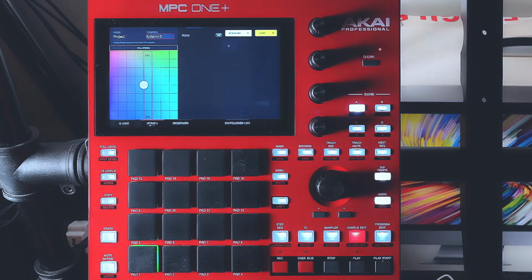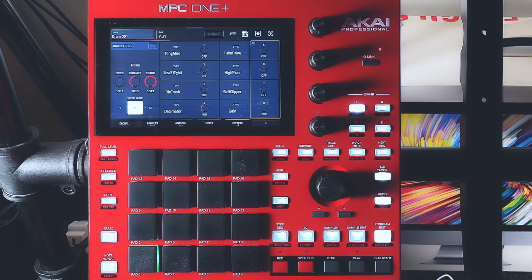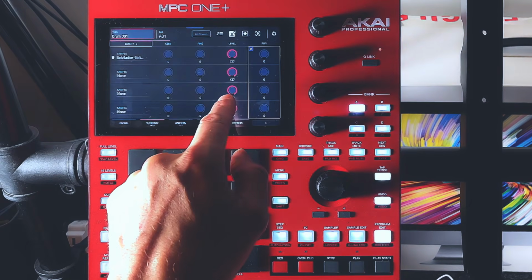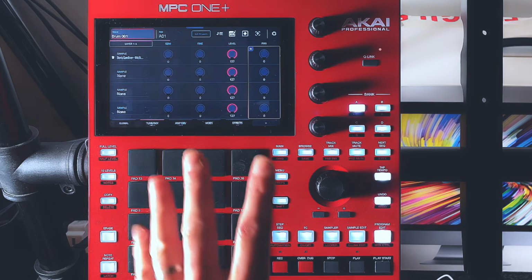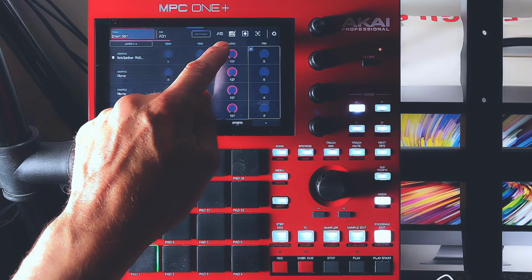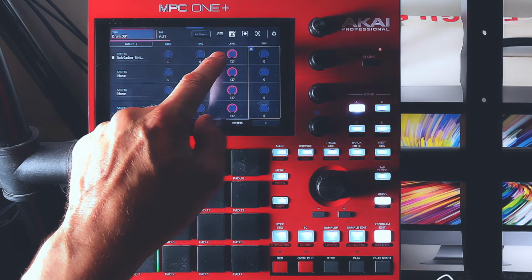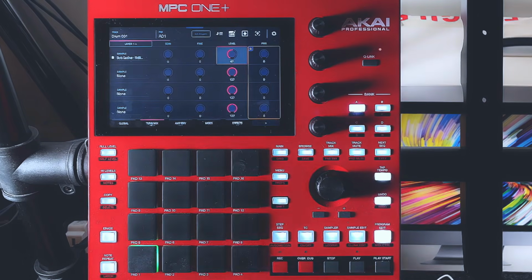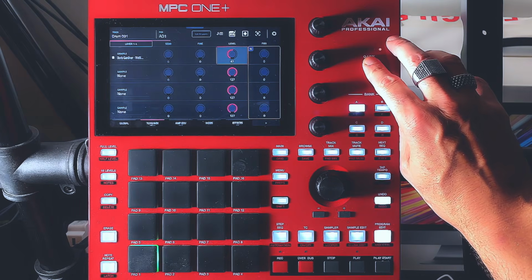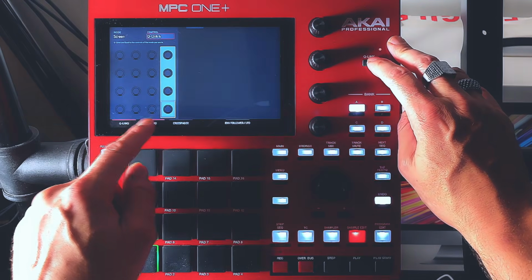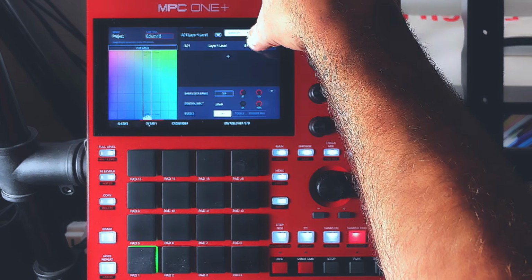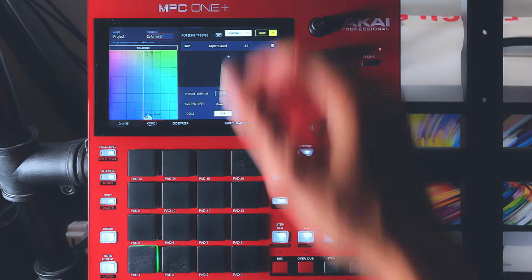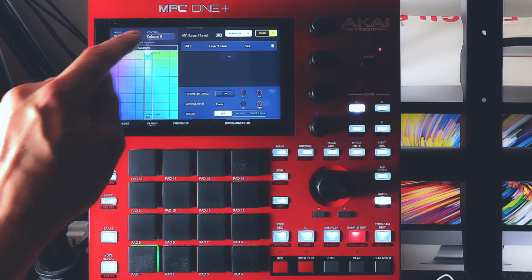So let's press Learn. Now what this does is whatever level that I bring this down to and leave it at, it will learn that level. So as an example, it's at 127 right now. I'll bring that down. You can see it says it's learned that range. Okay, I've brought it down to 67. Let's go back here, Q-Link Edit, XY pad, and you can see it's registered 67 as the minimum.